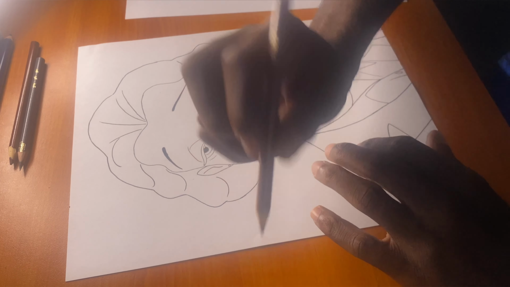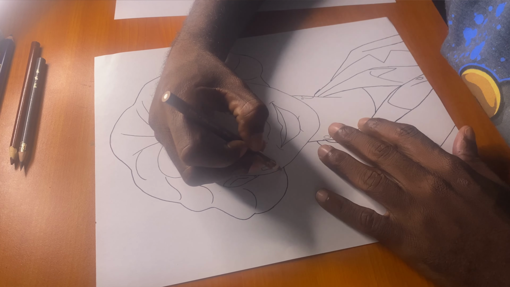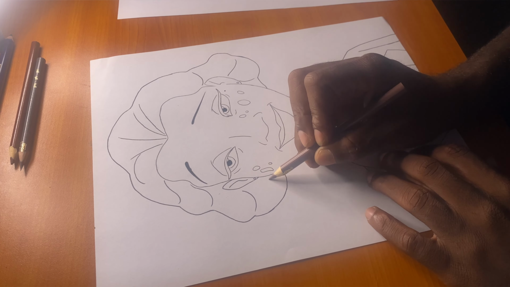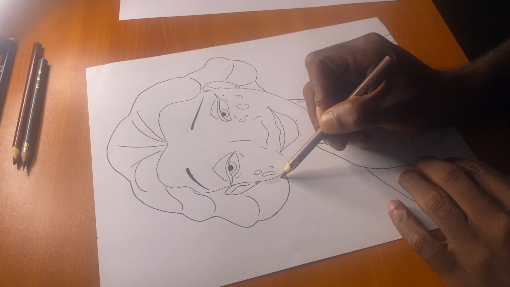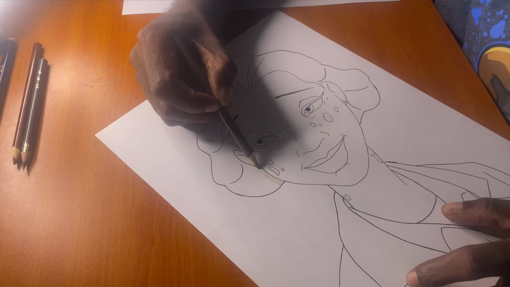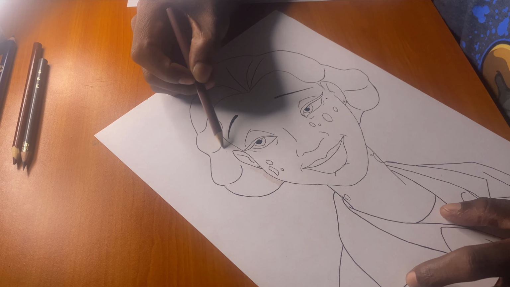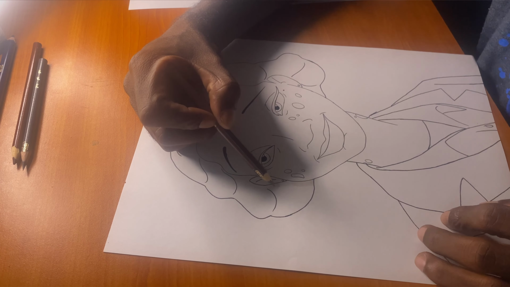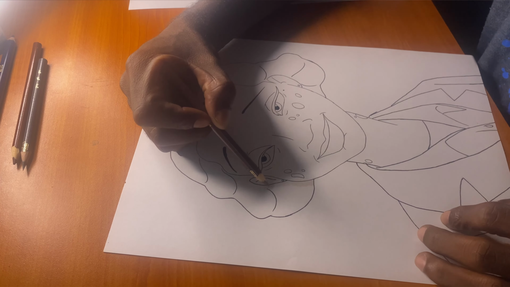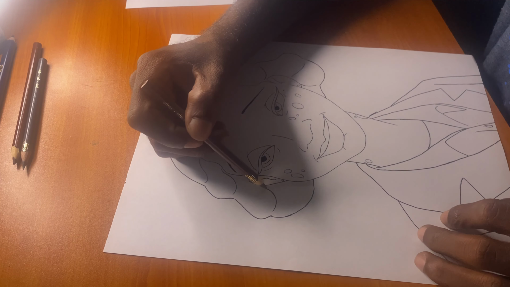Alright, starting with this color first. Starting very light, not going too heavy. The way that I color, I keep my finger at the back of the pencil.